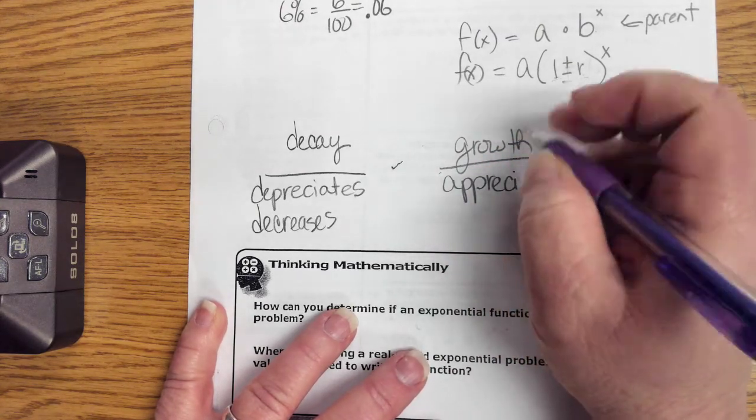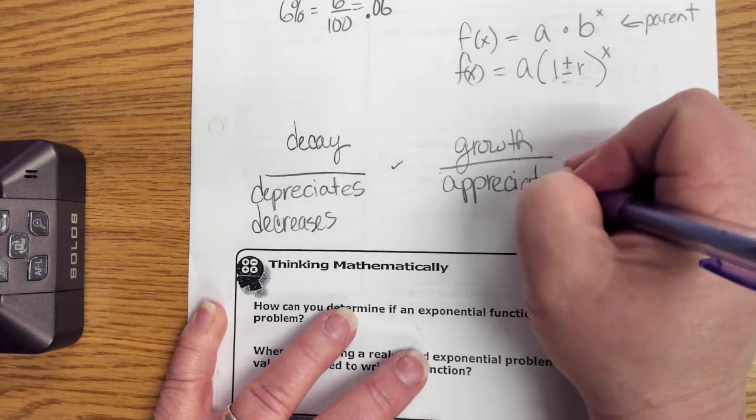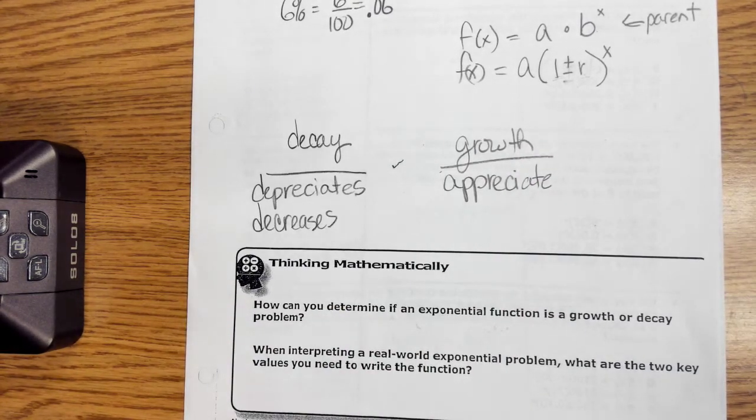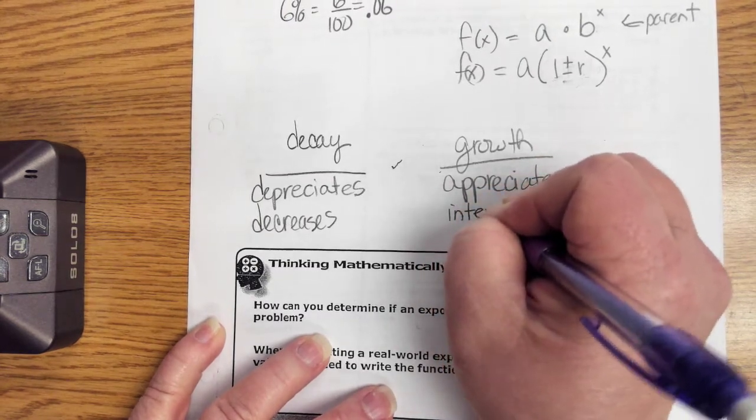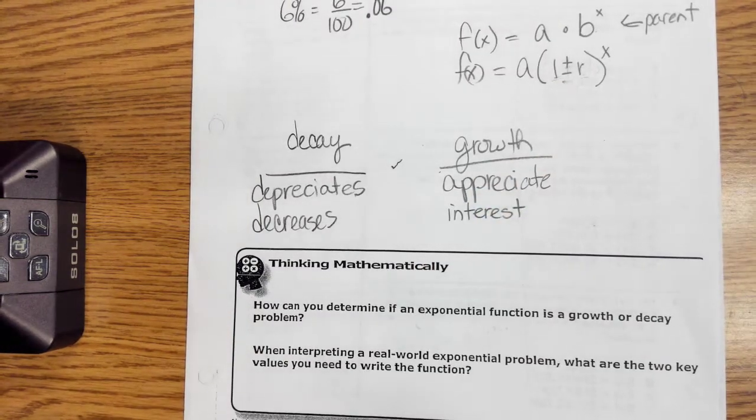I wish property would appreciate around here. That doesn't happen. It means it grows in value. And interest. Things like that. If you're gaining anything, that is growth.